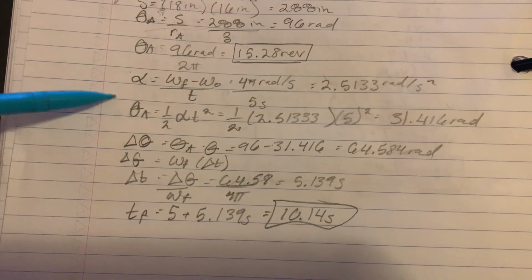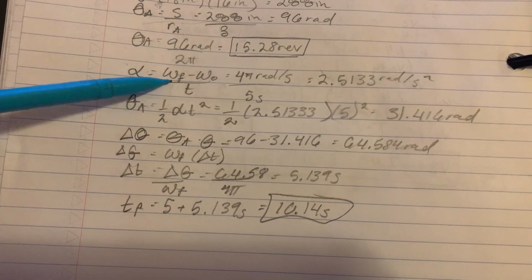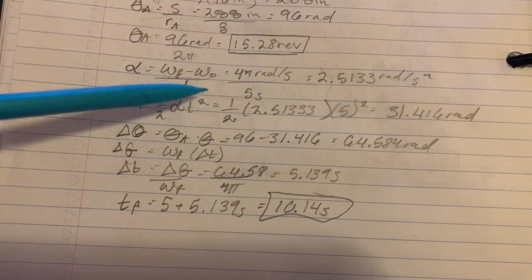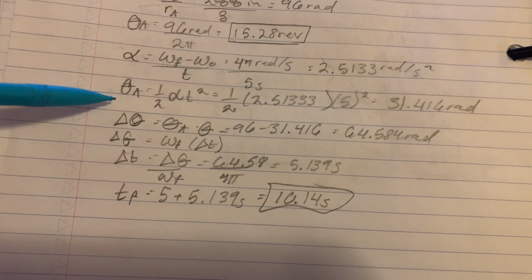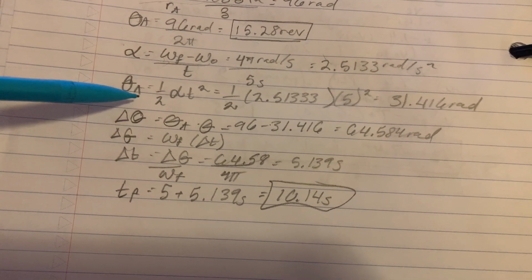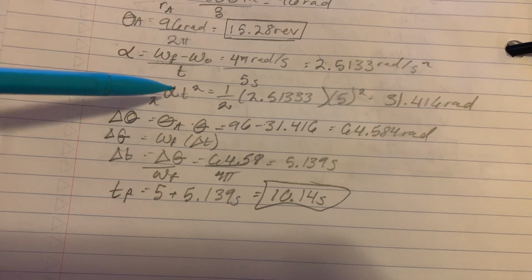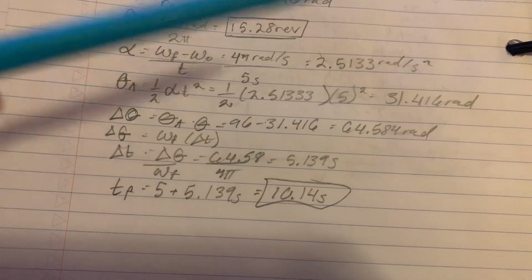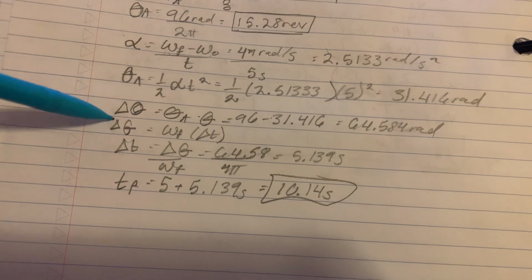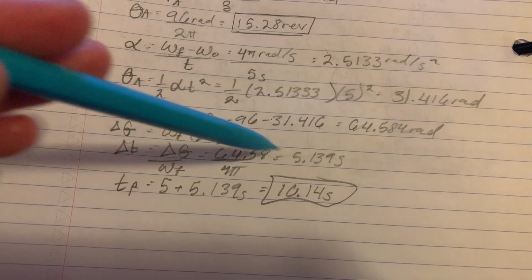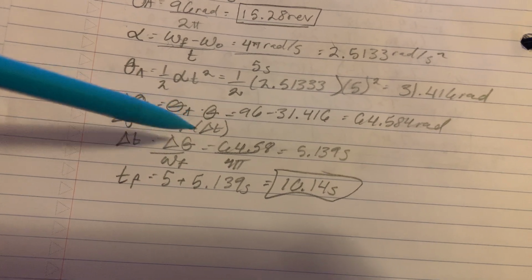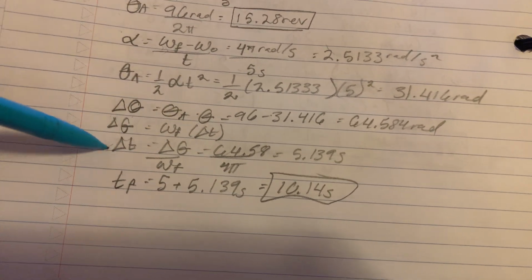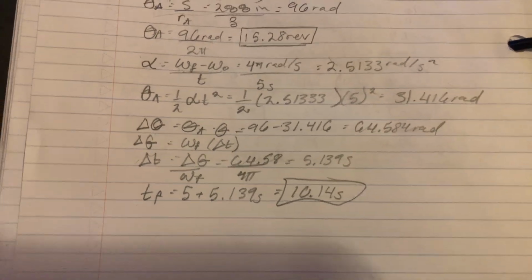And then we have alpha is just the difference in the rotational velocity over time, and we have those, and it's 2.5 radians per second squared. And then theta A is 1/2 alpha t squared, which is 31.4 radians. And then delta theta is this, and then delta theta is the velocity times difference in time, and then we can solve for time, and it's 10.14 as the total time.